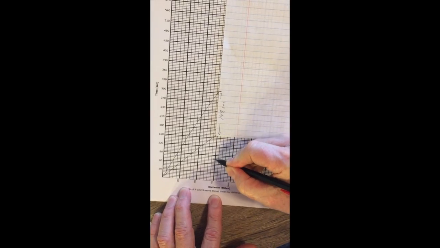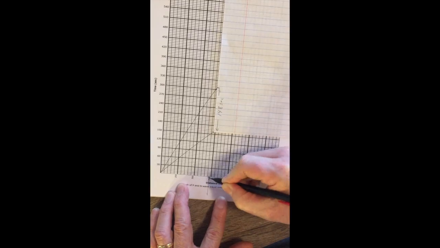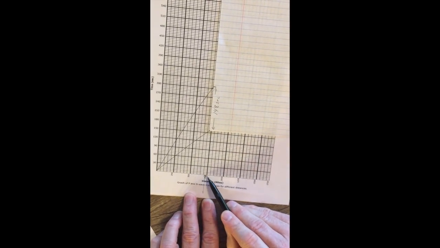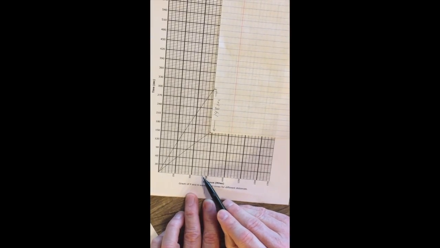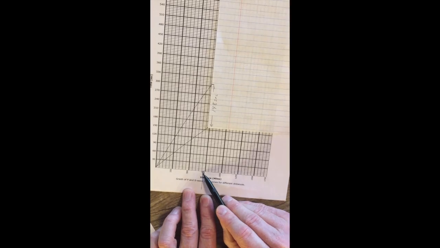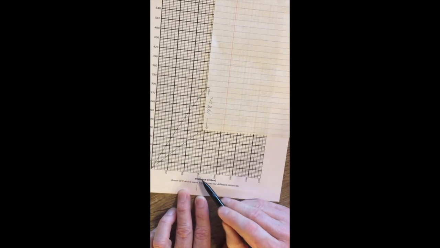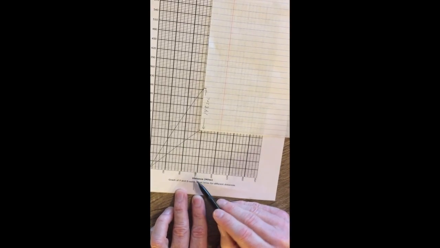Now all I have to do is go down here and figure out what that distance is. So each increment on this scale is 50 miles. So this is 500, 550, 600, 650, 750 right here. We're about halfway in between 700 and 750 miles.